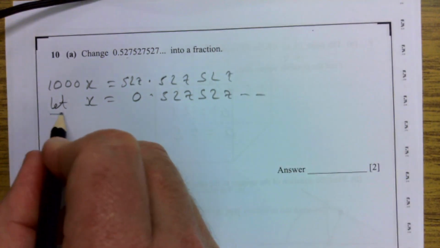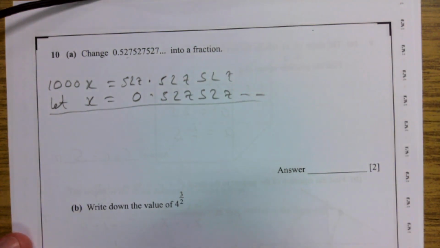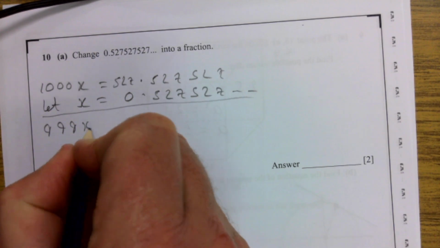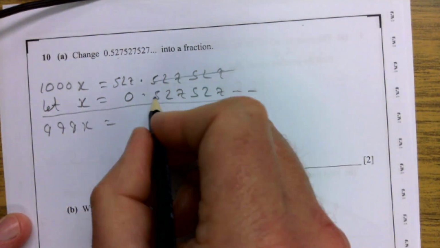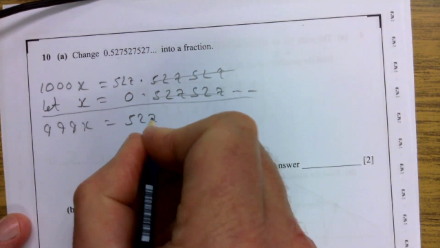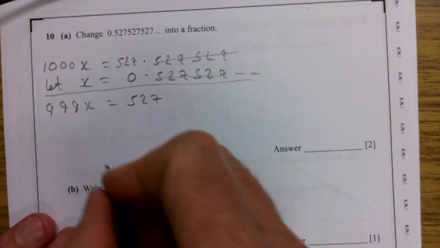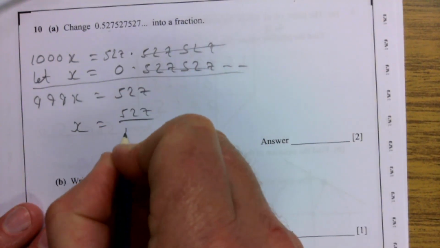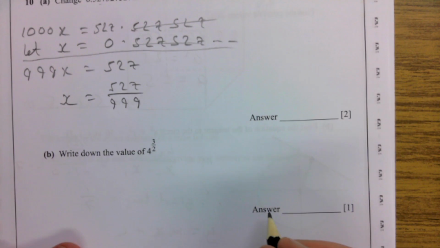I then subtract those two things. Subtracting this, I get 999x. Subtracting these, all the decimals cancel, and I get 527. So that means my x is 527 over 999.